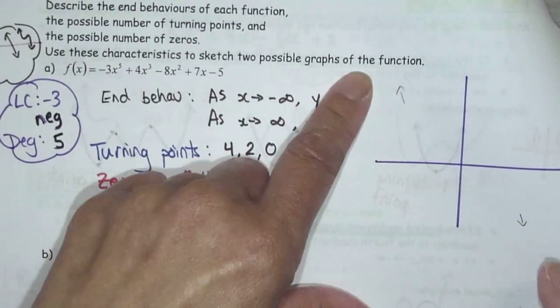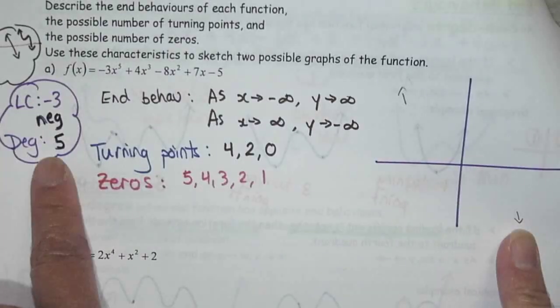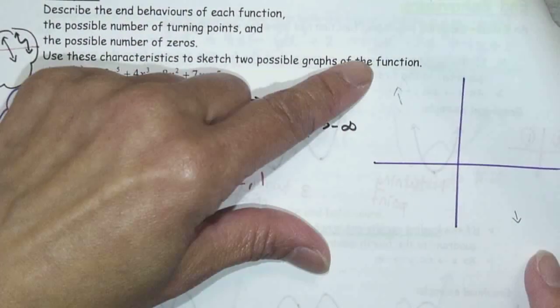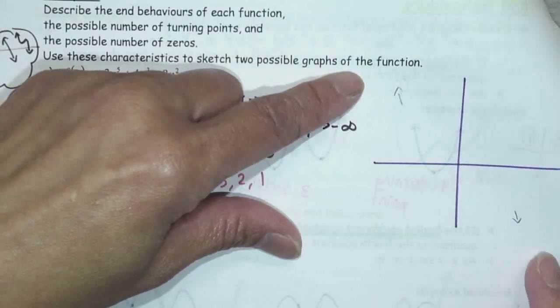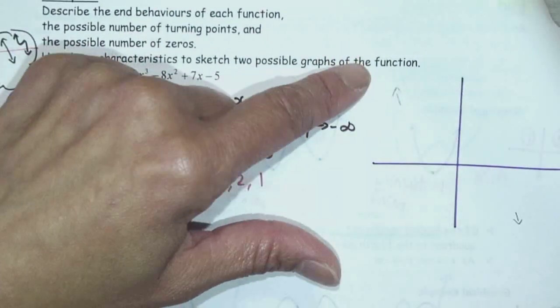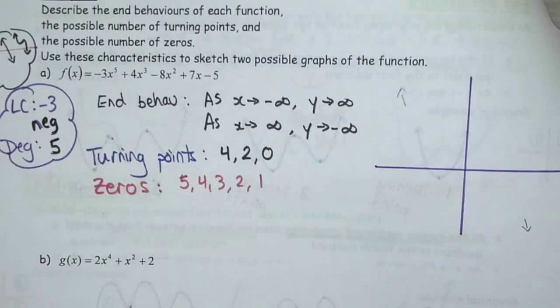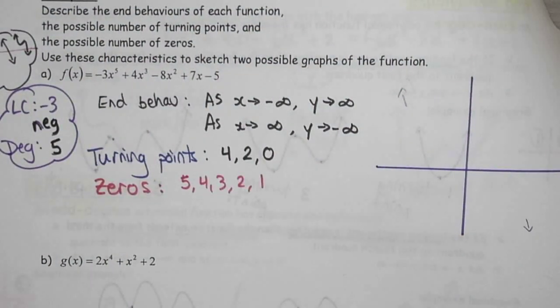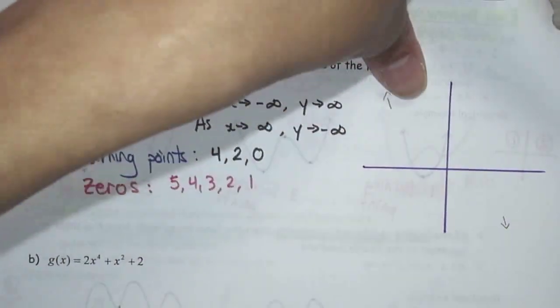Right, so it's going from quadrant 2 to quadrant 4 because it's odd degree and it's negative, so sloping down. I put my 2 little arrows here just to remind myself, go from quadrant 2 to quadrant 4. And then I'm going to do 2 turning points. If I'm not making it do the maximum, don't make it more complicated. You can if you want. I'm just going to do 2, and I just want 2 possible.